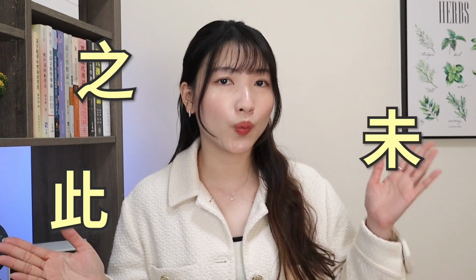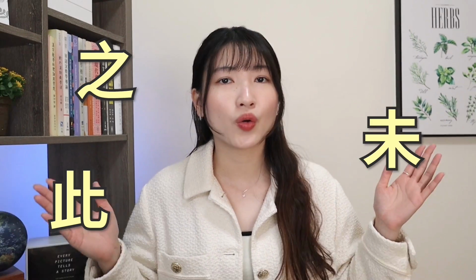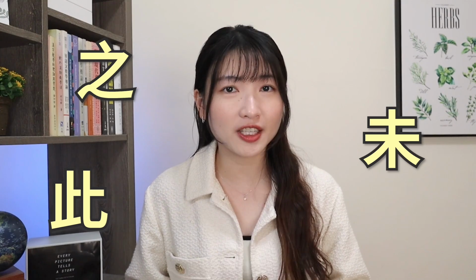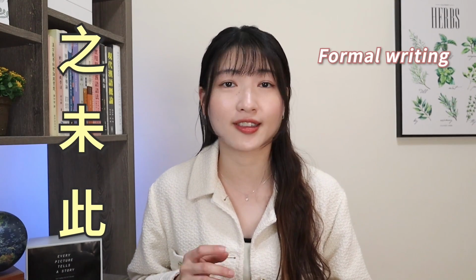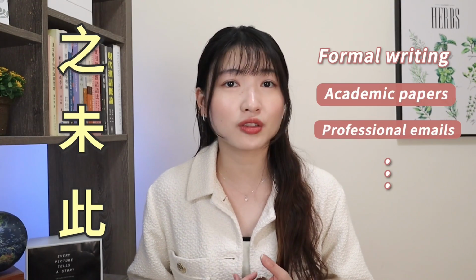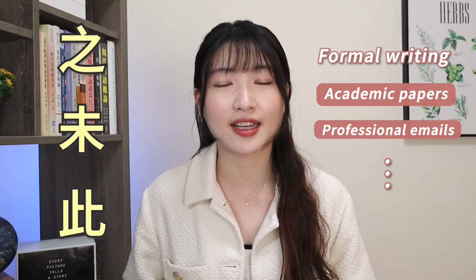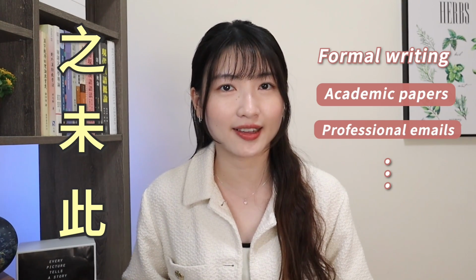In Chinese, we have a set of words like this. They are primarily used in formal writing, 书面语. For example, like 此, 之, 其, etc. While we might not use them in everyday conversation, these words often appear in formal writing, such as academic papers or professional emails. So getting to know them is key to fully understand a wide range of Chinese texts.